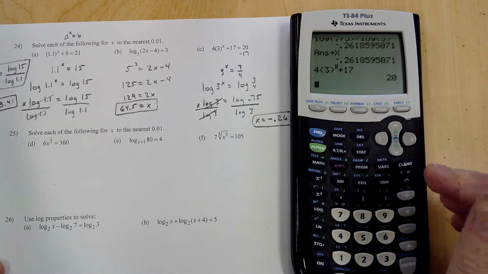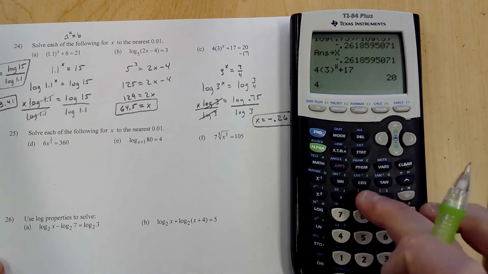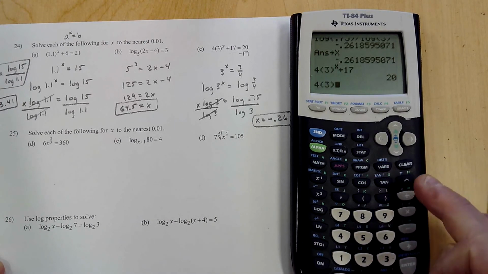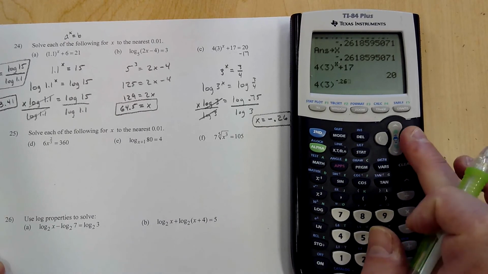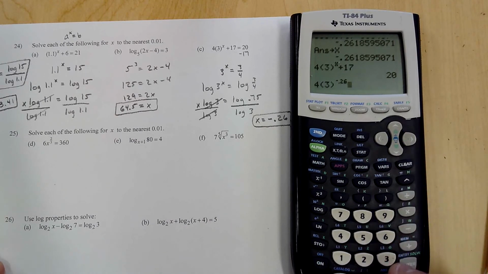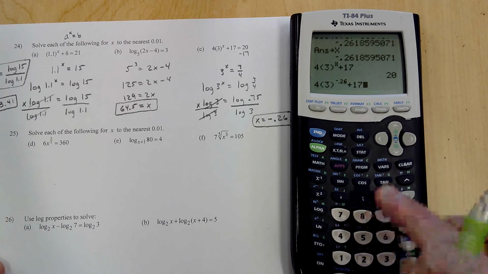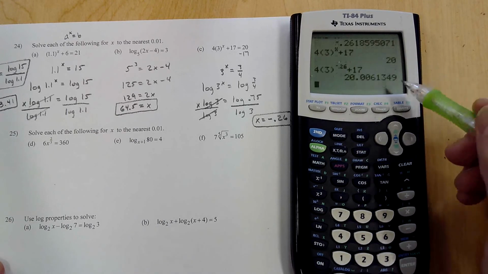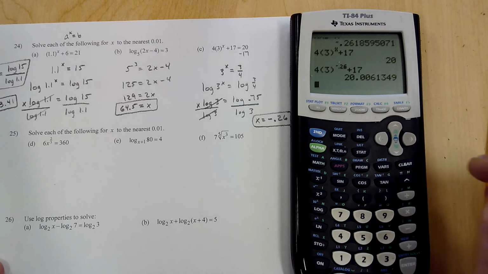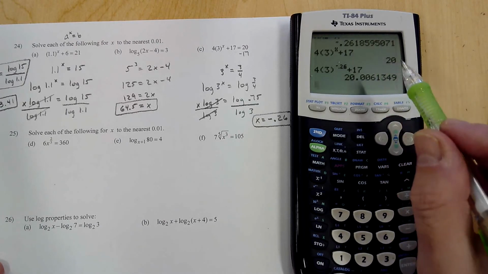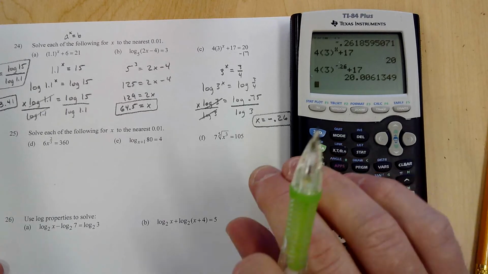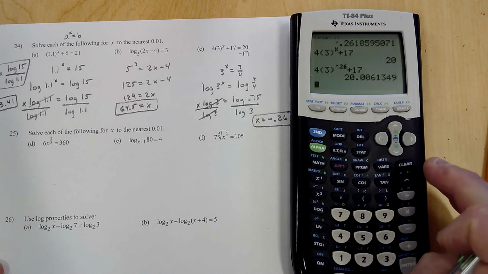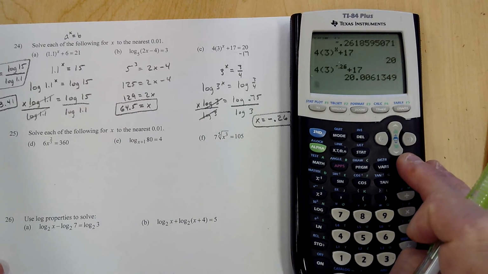You just can't use a rounded answer. If I were to type in 4 times 3 and I just type in negative 0.26 plus the 17, I'm going to be slightly off because it didn't put the exact answer up there. See how it's slightly off? So that might freak you out. And that's why I used the previous answer button, or I stored it. When I store it, then it uses the exact decimal that goes forever, which is kind of cool. Okay.